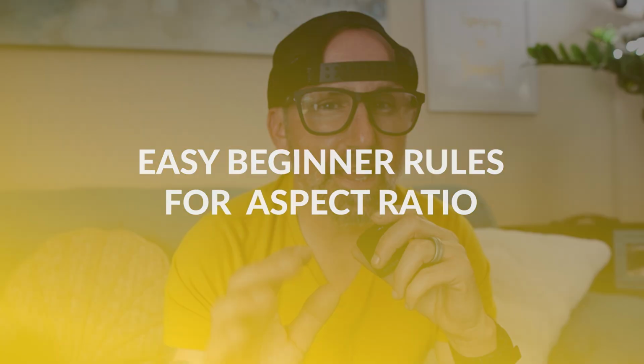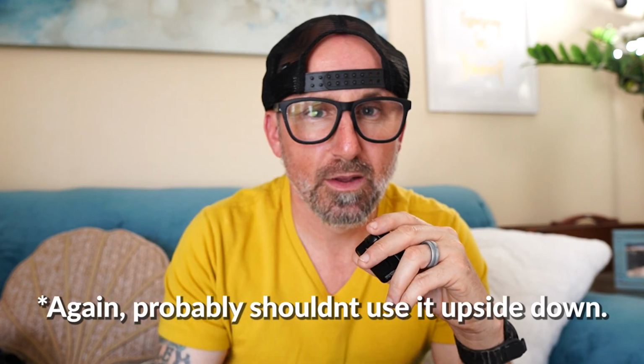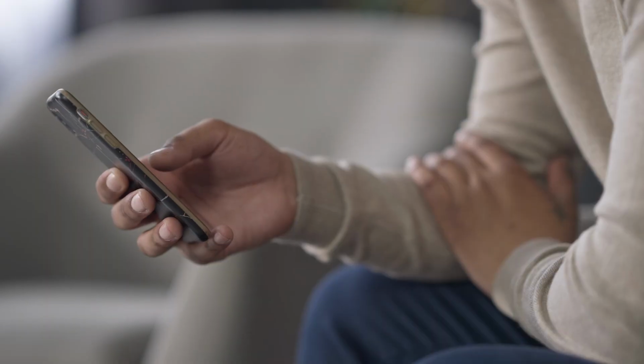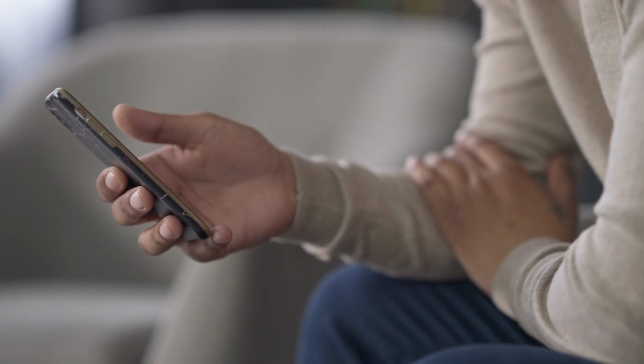So let's go back to easy beginner rules. If you're doing vertical short form video, remember that's Facebook and Instagram Reels, and that's YouTube Shorts. That's vertical, up and down, film like that. If you're doing YouTube, like the video you're watching right now, remember, horizontal. That's 16:9 aspect ratio or 1080 by 1920. And if you're doing anything like a carousel on Instagram, stick to the 1:1. Remember, it's all about the best experience for the viewer. So that's a quick rundown of the aspect ratios or dimension sizes you can use in your next project.